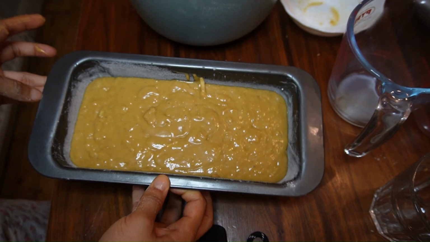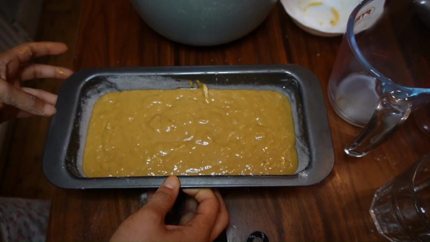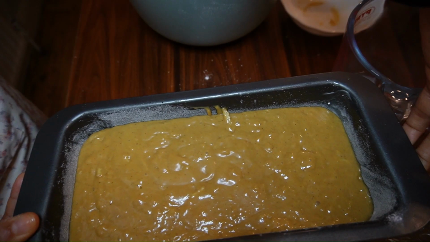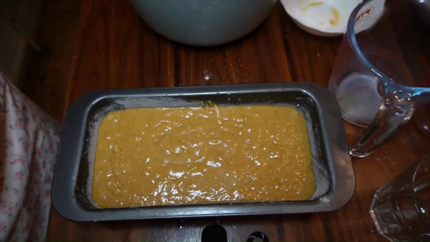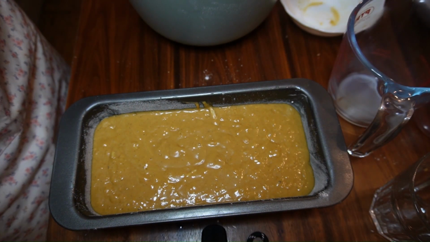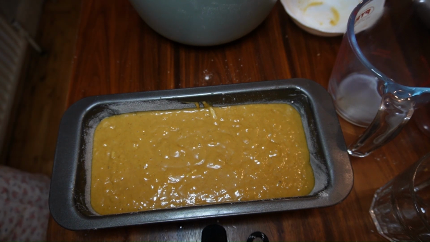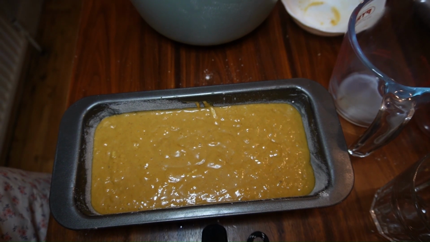Okay, the tin is full of cake batter. It's all leveled. It's very, very heavy. I'm going to put it in the oven now for 35 minutes and then check it and see how it is, and I'll let you guys know how long it takes overall.